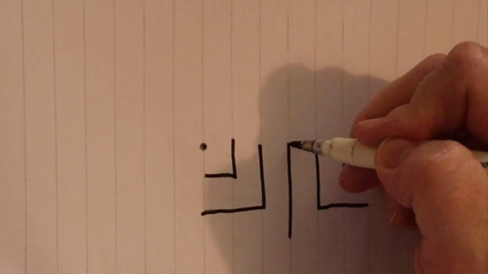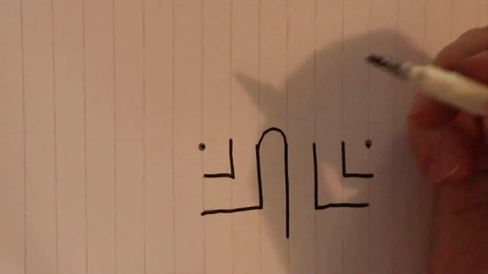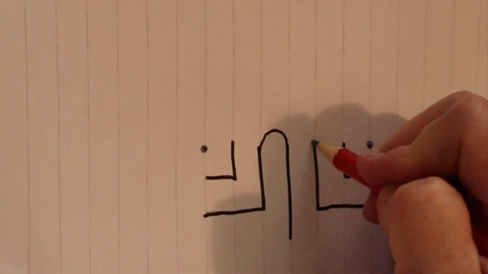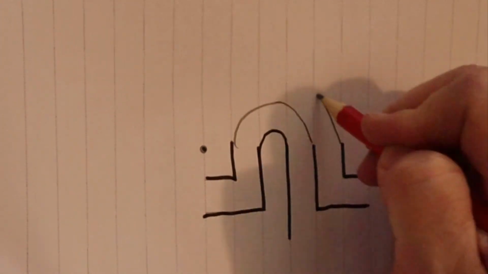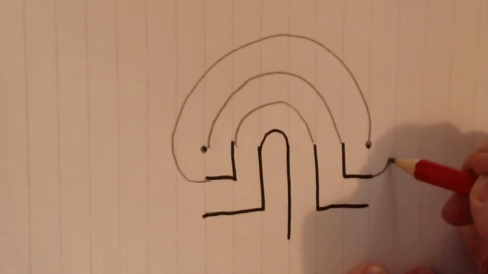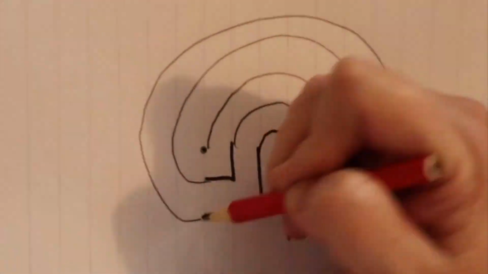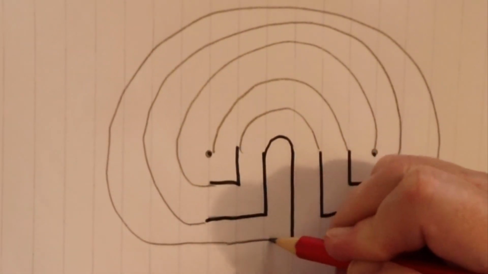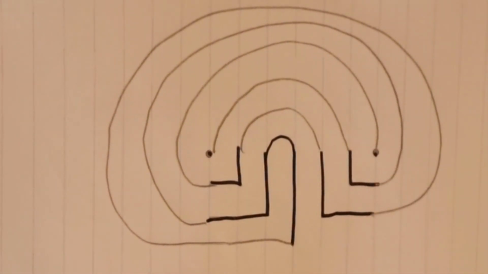So starting on the top of the vertical, we go to the left. I'll use a pencil in case I make a mistake. To the left, to the left, and to the left. To the left. There we go. Now let's use a coloured pencil to test this.